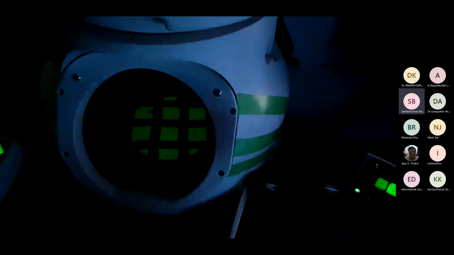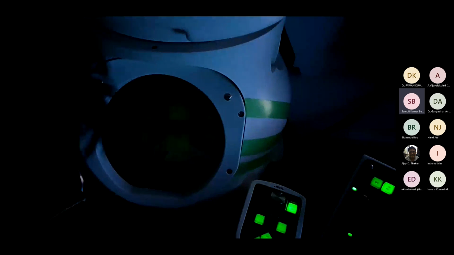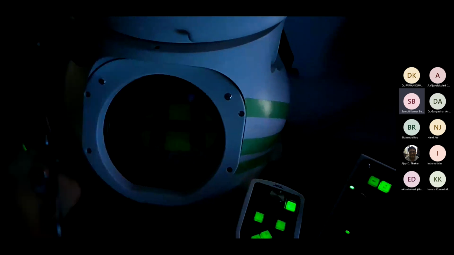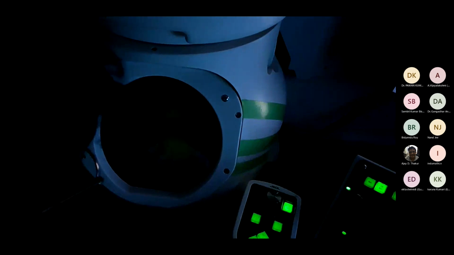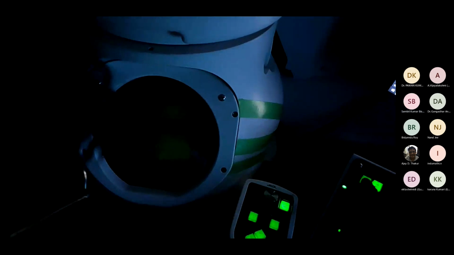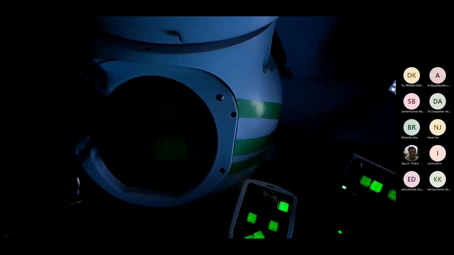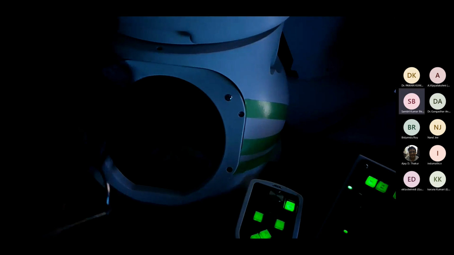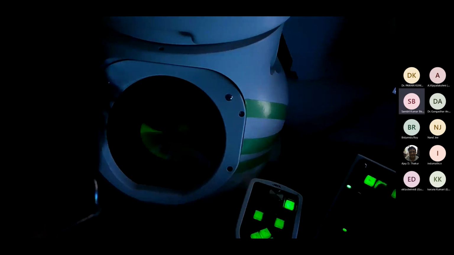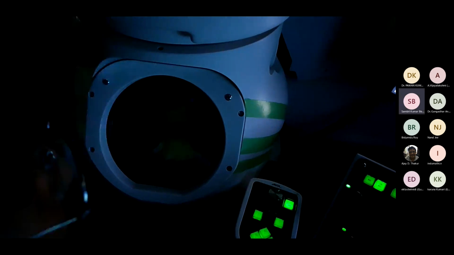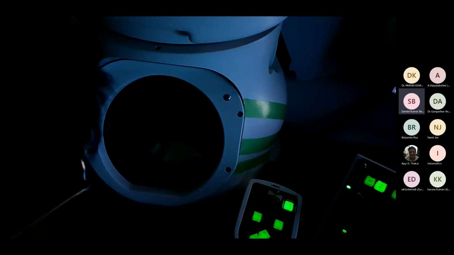We'll focus on it and record. Okay, so I'm increasing the magnification. I'm going to high magnification. Sorry, it is now low magnification, 200.